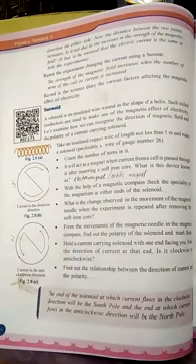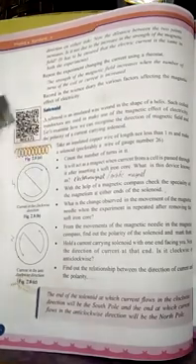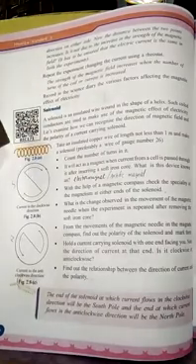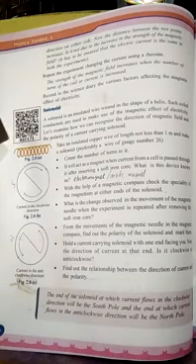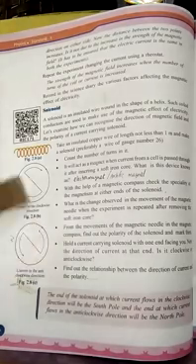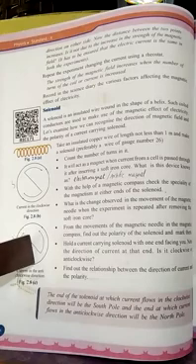Now the solenoid behaves like a magnet. The magnetic field lines of a solenoid resemble the magnetic field lines of a bar magnet. The end at which the current flows in the clockwise direction is the south pole, and the end at which the current flows in the anti-clockwise direction is the north pole of the solenoid.